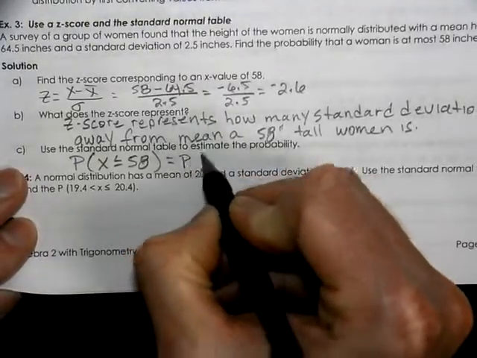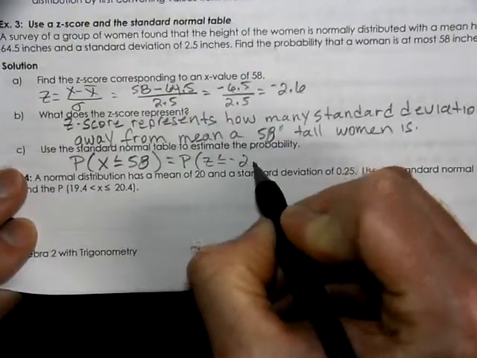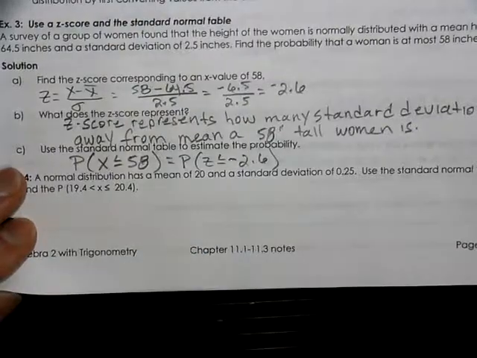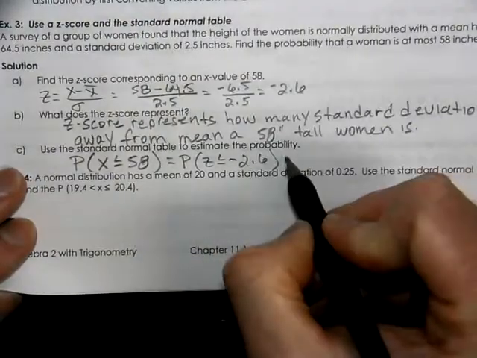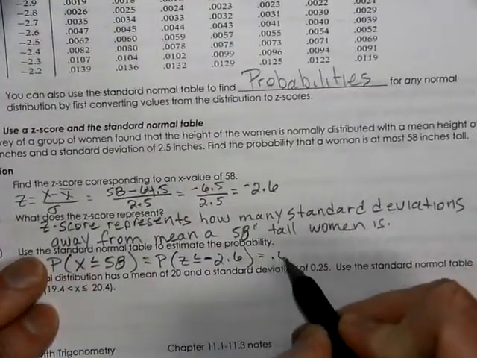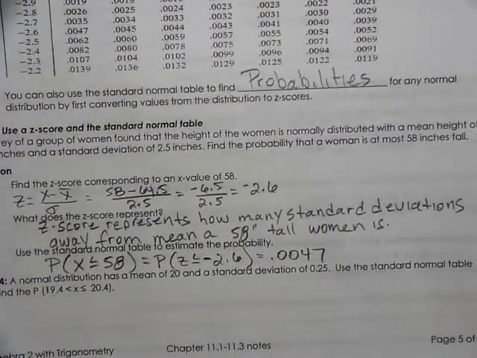So we're finding the probability that our z-score is less than negative 2.6. They're equivalent to each other. So we go to the table, as we did before, and we look at the 0.0047. So we would call that a 0.47% if you had to write it as a percent. But when we talk about it as a probability, we like to leave it as a decimal.